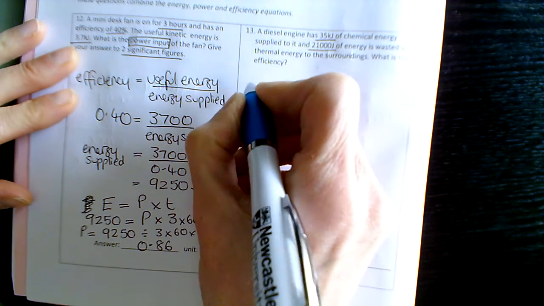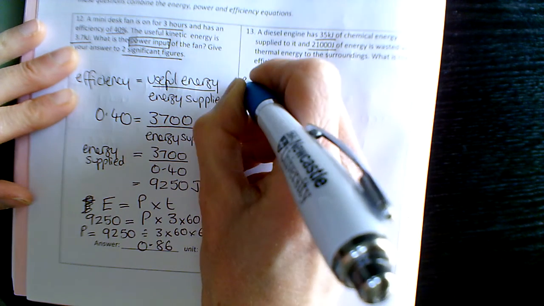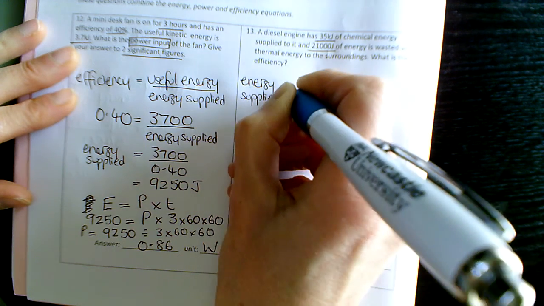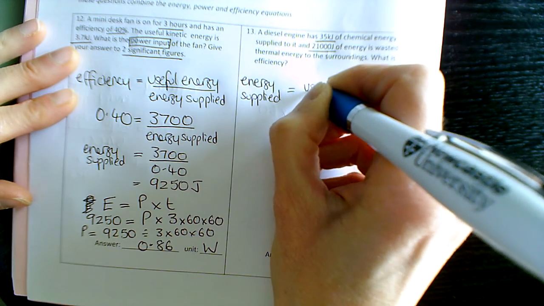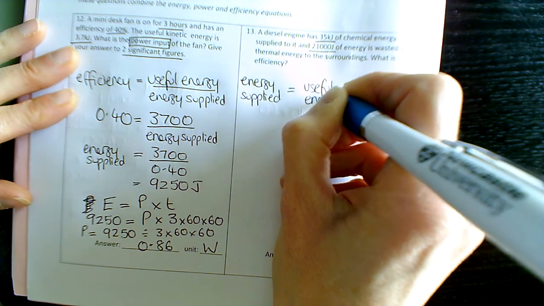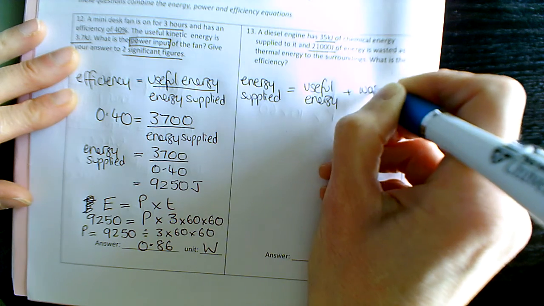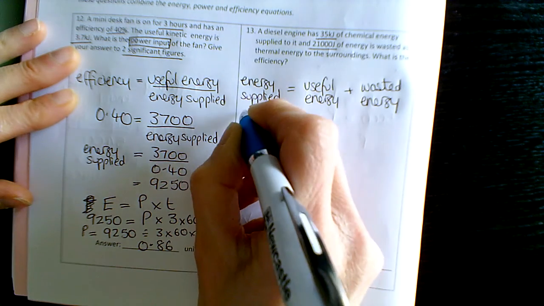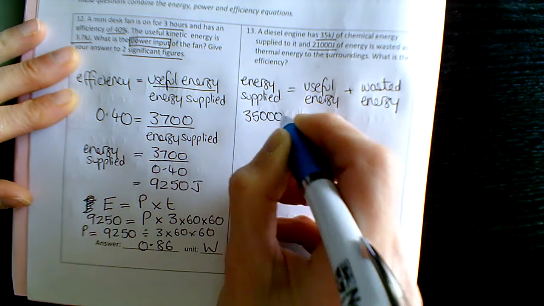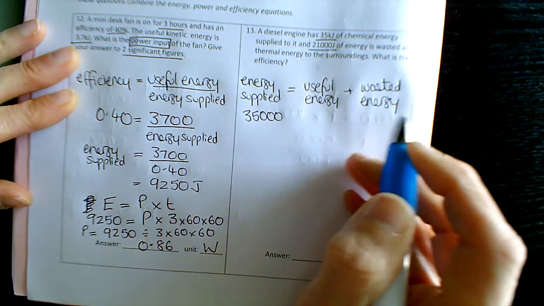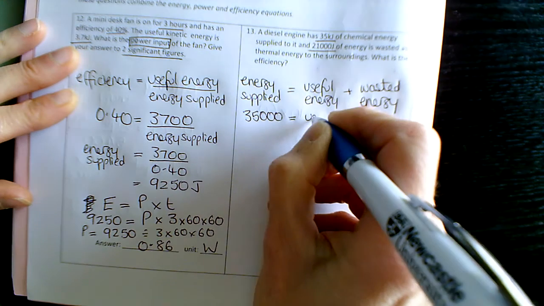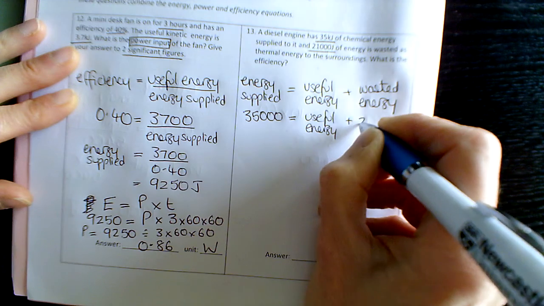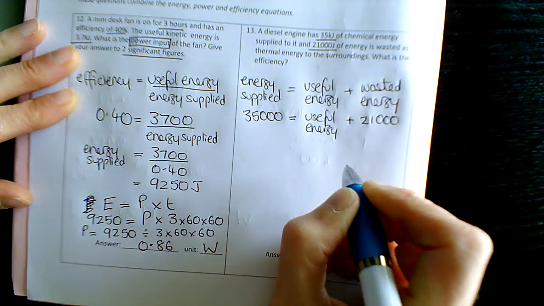So the energy supplied is 35,000 joules, because that's 35 kilojoules. You don't know the useful energy, but you're given the wasted energy. So the useful energy is 35,000 minus 21,000, which is 14,000 joules. You can then use that in the efficiency equation.